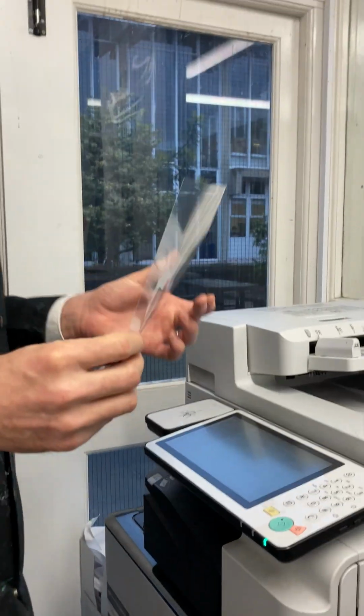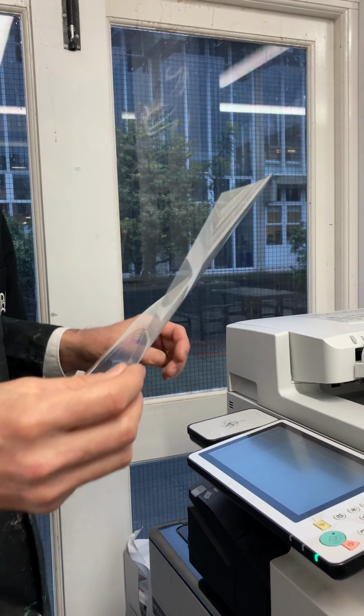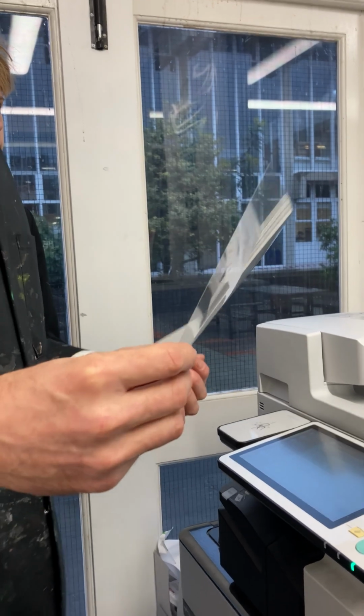What I will say with this: if you try and print on a transparency and it doesn't work, don't send it through again and try again.